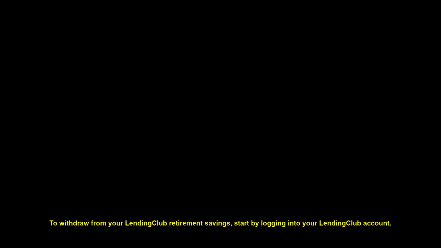To withdraw from your LendingClub retirement savings, start by logging into your LendingClub account. Navigate to the investing section of the website. Look for your retirement account details. Select the account from which you wish to make a withdrawal. Review the current balance and your investment options.